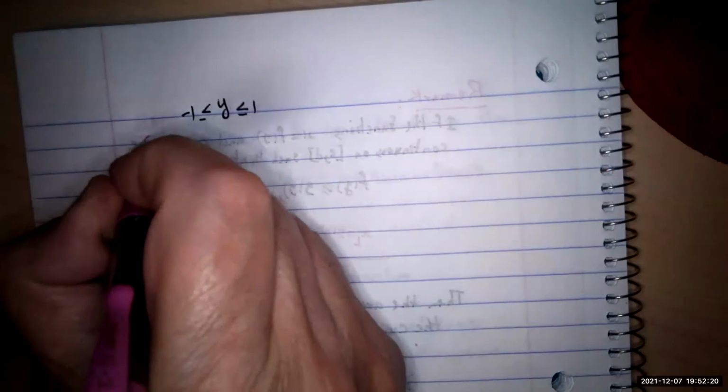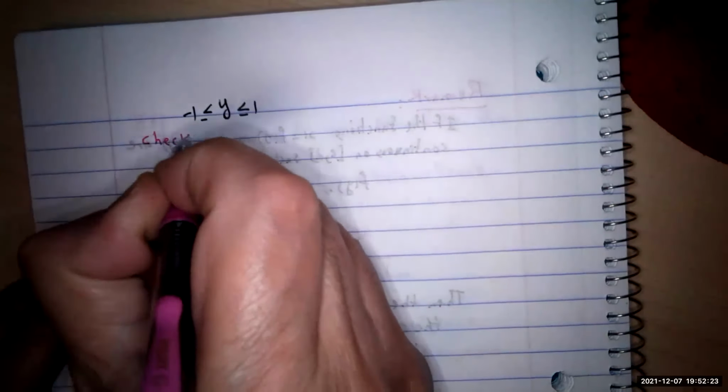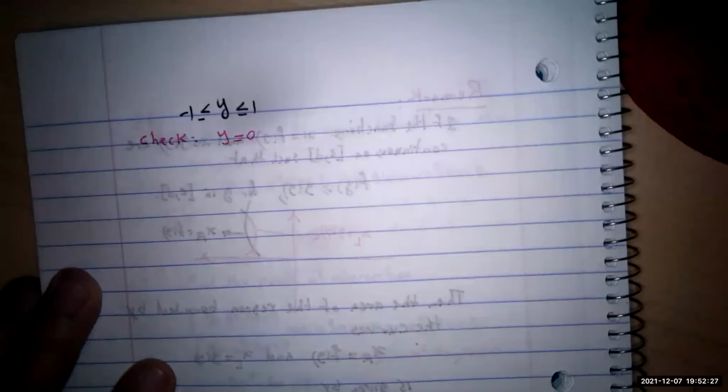So the interval that I'm going to work with is going to be y between negative 1 and 1. So I'm going to check to see which function we are going to put first. So the easiest point is 0. Then you can check.